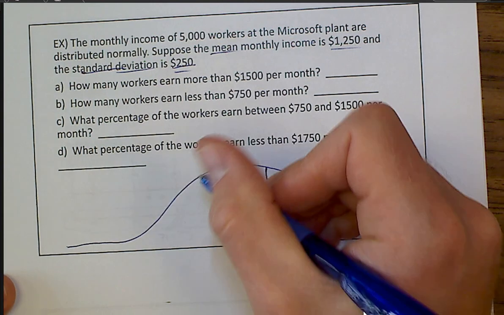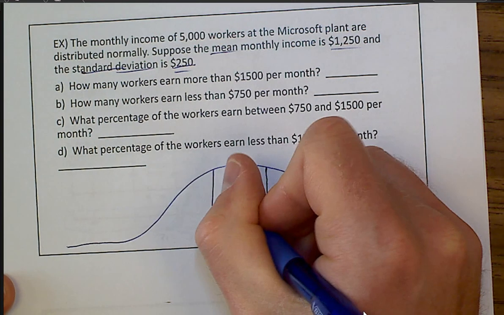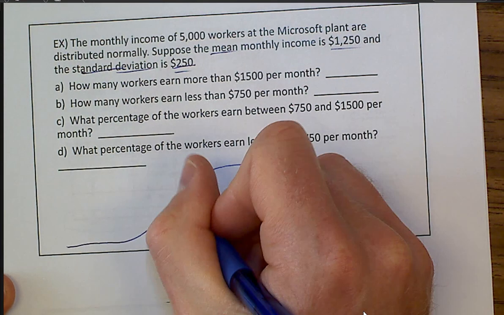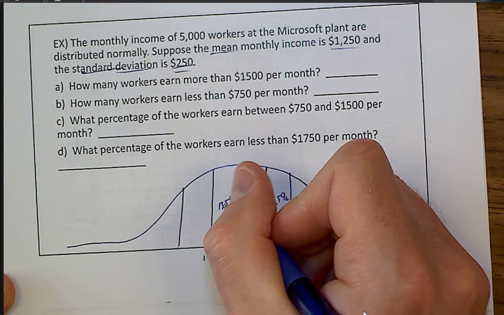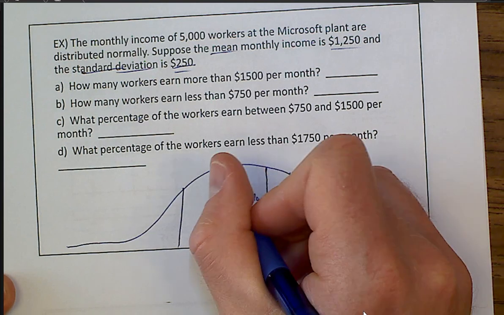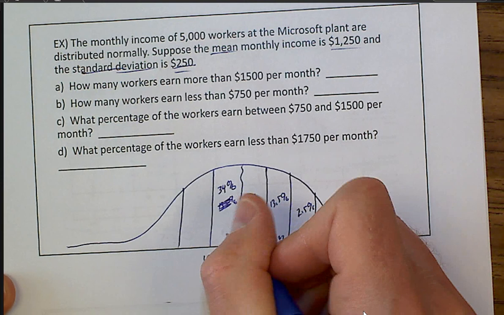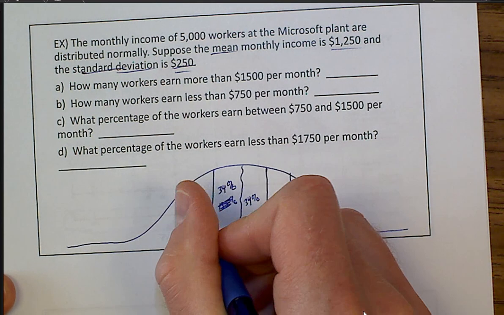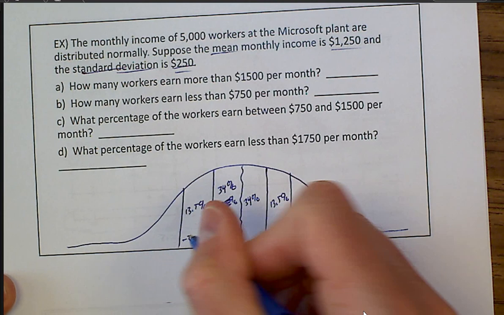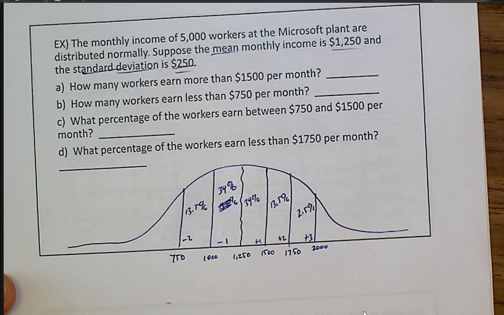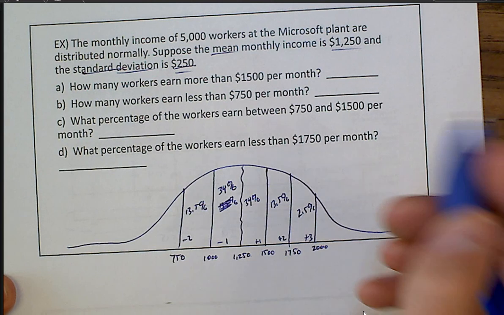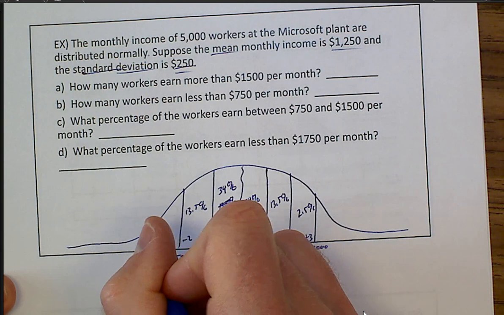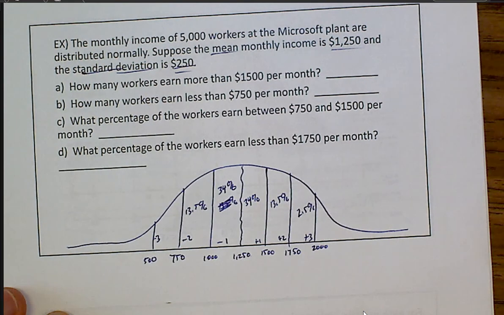So to the left, 34%. That's a minus 1 standard deviation, 34%, and that's 1,000, since I'm subtracting 250. And then this is 13.5%, minus 2. That should take me to 750. Remember, I'm just adding and subtracting 250 because that's what the standard deviation is. And then 3 standard deviations away to the left would be 500. So that's what I would want to draw before I even start.